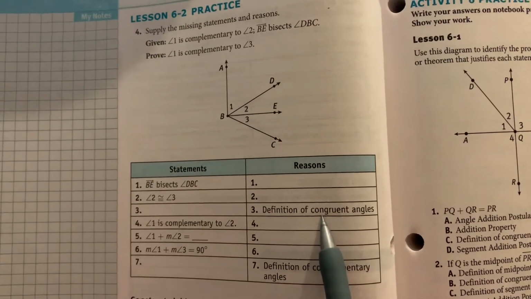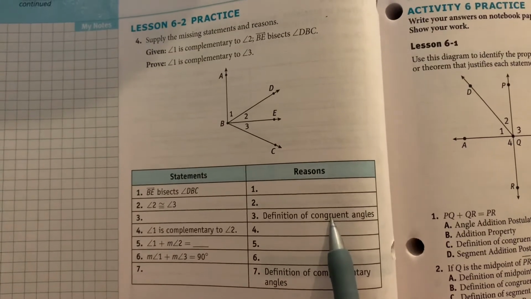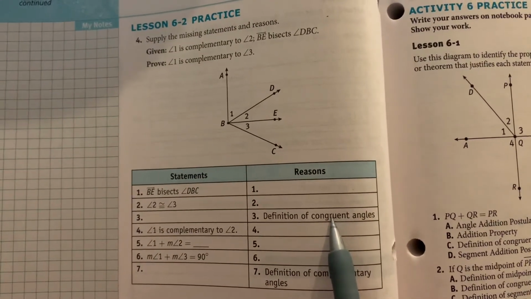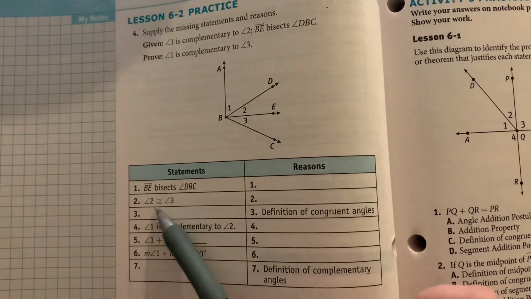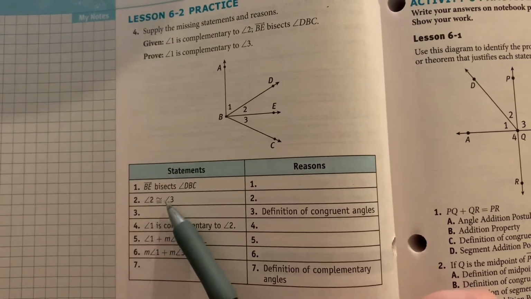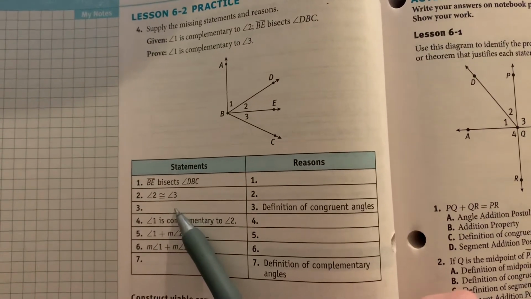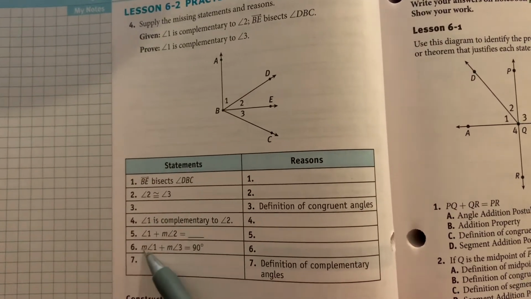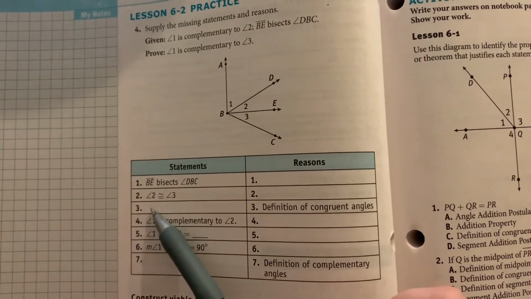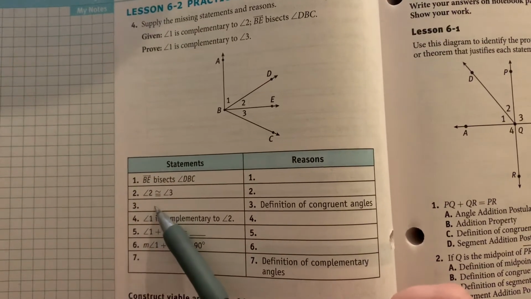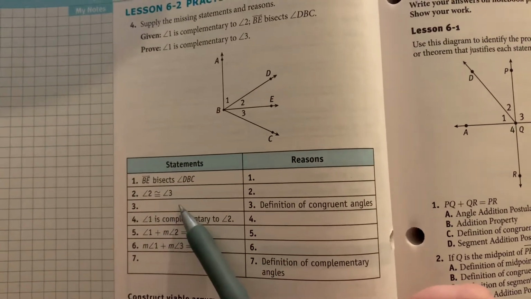Well, what is the definition of congruent? The definition of congruent is equal, or having the same measure. So if I'm using the definition of congruent, this says angle 2 is congruent to angle 3, then my statement must be that they are equal. And this is where you use the M, because now I'm talking about the measure. So the measure of angle 2, so M angle 2 equals, instead of a congruent sign, equals M angle 3.